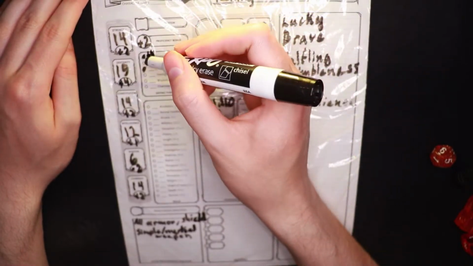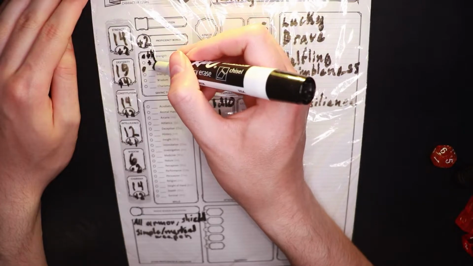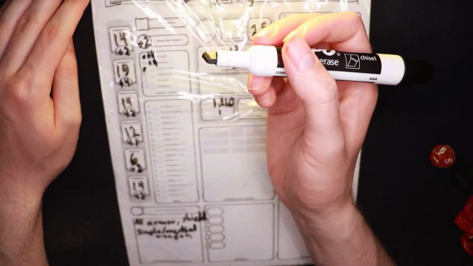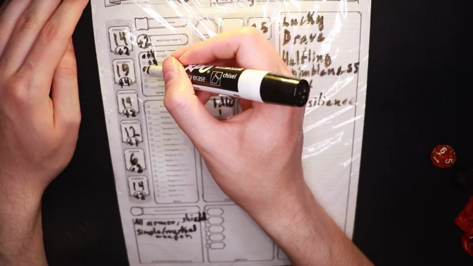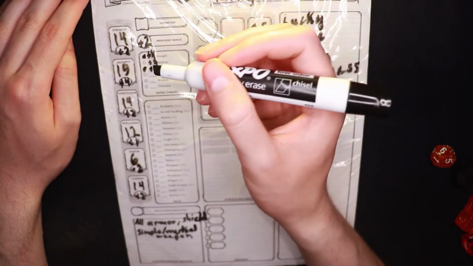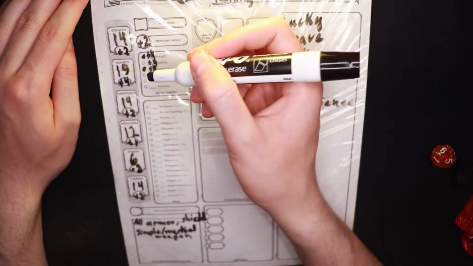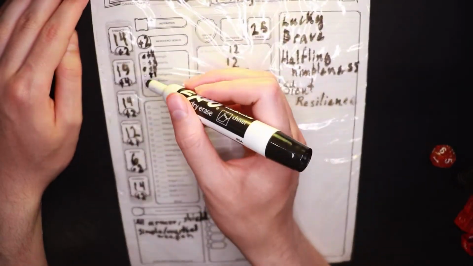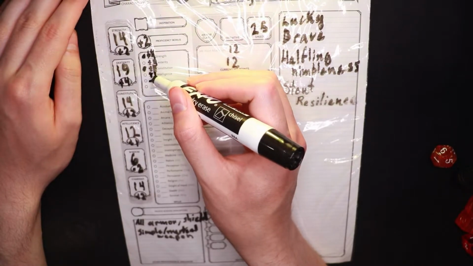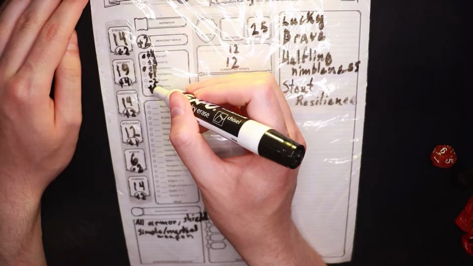If you don't have proficiency, you simply put down whatever your statistic is. So that's going to be +4 for dexterity. For constitution, we have another +4. Intelligence, that's +1. Wisdom is -2. And charisma is +2.